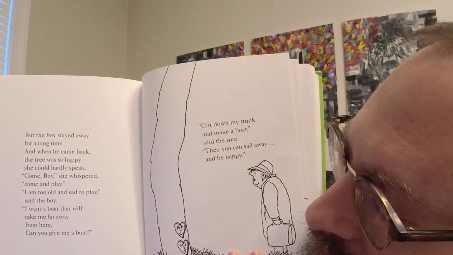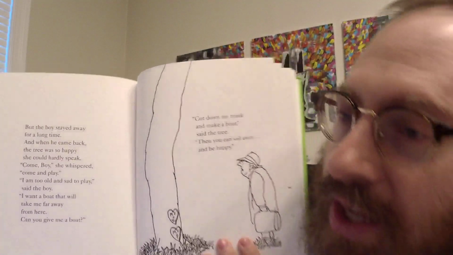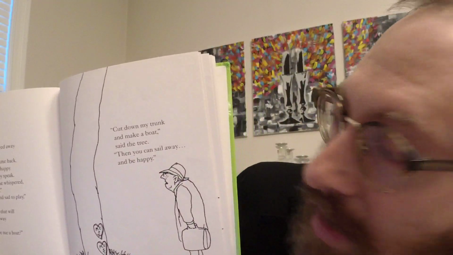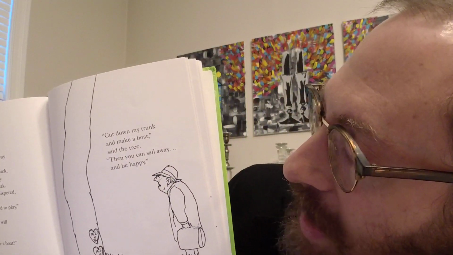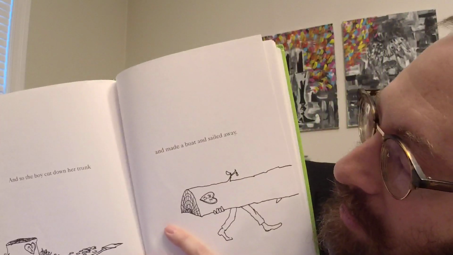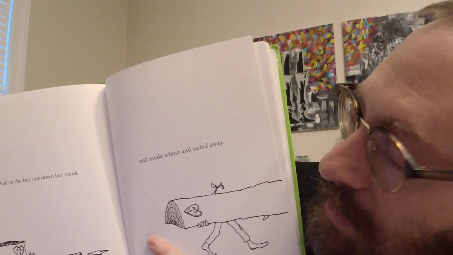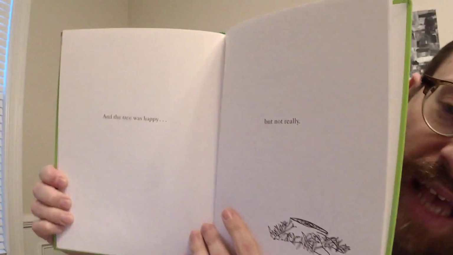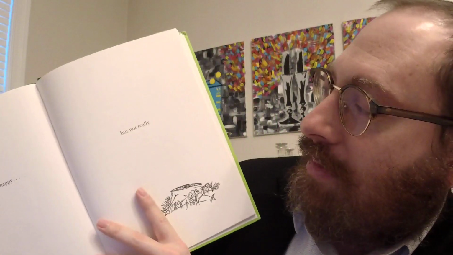I want a boat that will take me far away from here. Can you give me a boat? You know when somebody wants to get far away, it's usually because they're not happy? Okay, that's what's going on here. Cut down my trunk and make a boat, said the tree, and then you can sail away and be happy. And so the boy cut down her trunk and made a boat and sailed away. No more tree. And the tree was happy, but not really.